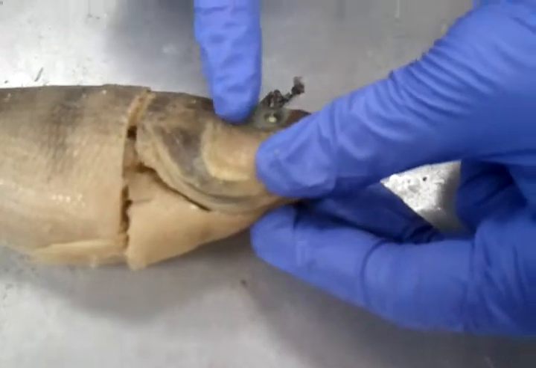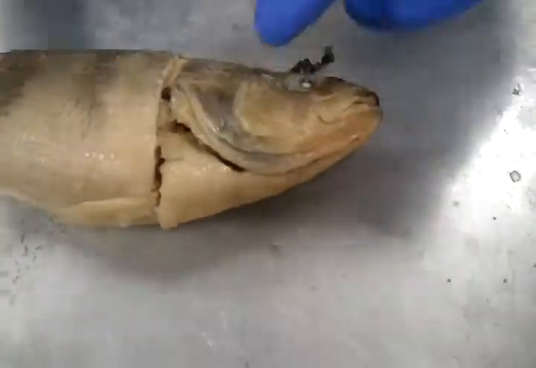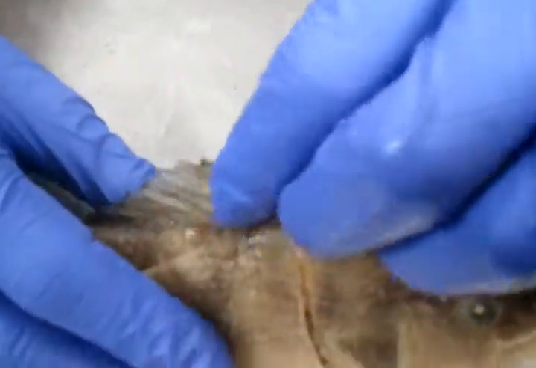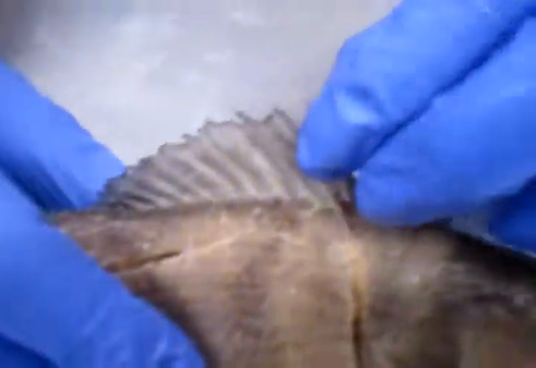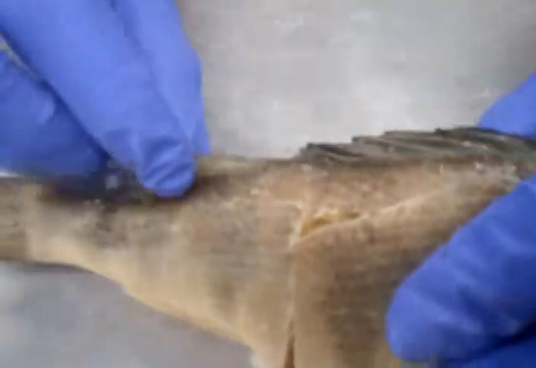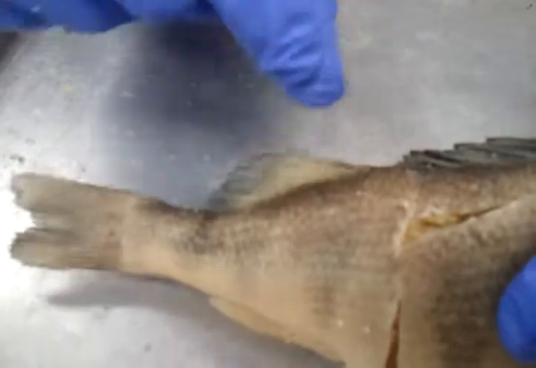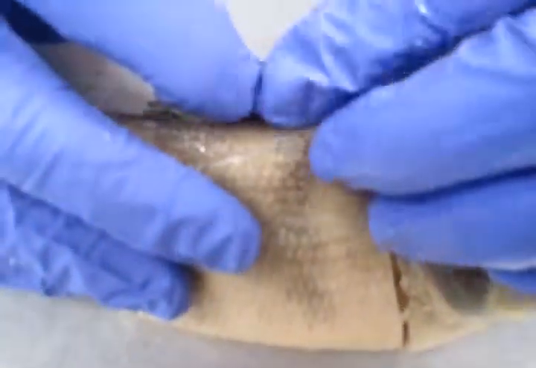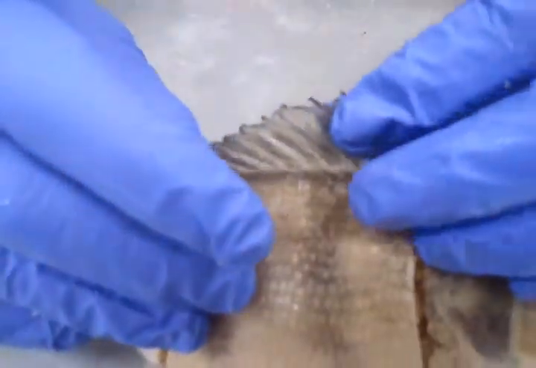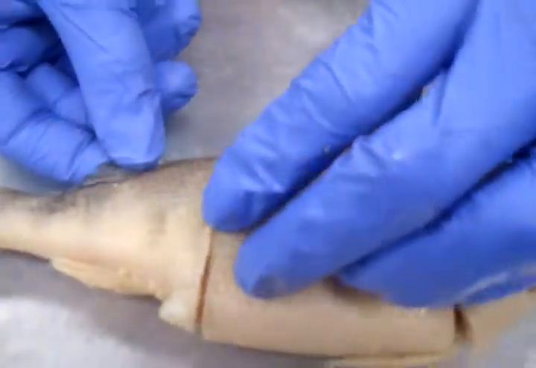We have the nostrils, the eye here, and moving posteriorly we have the dorsal fin. This is the spiny dorsal fin. And then right posterior to that, we have the soft dorsal fin. The spines on the spiny one are much stronger, hence the soft versus spiny.